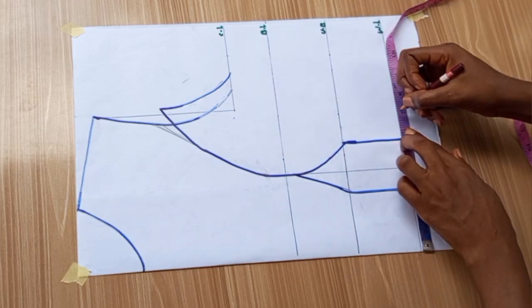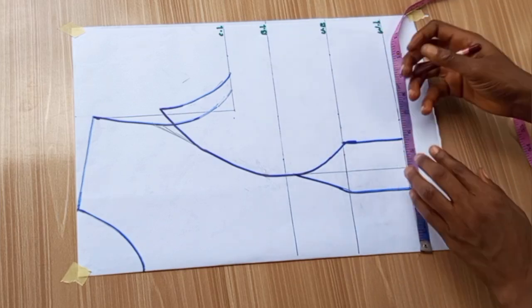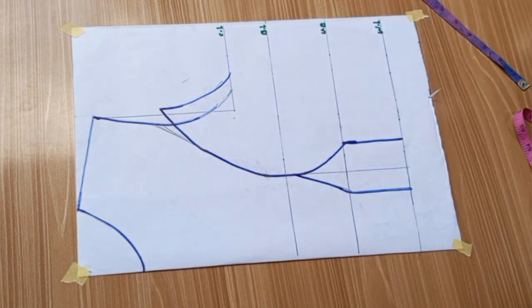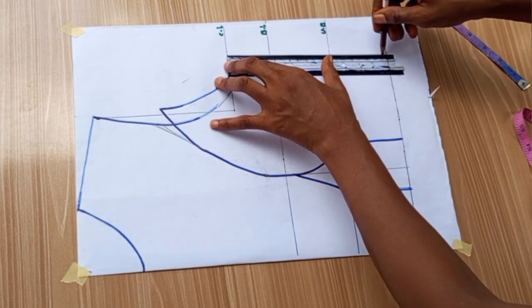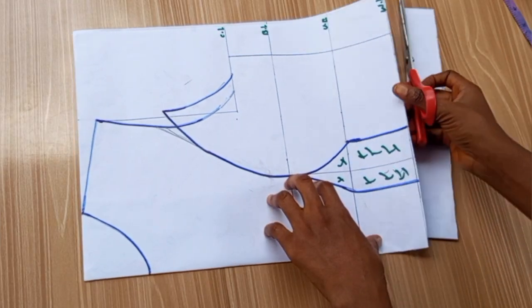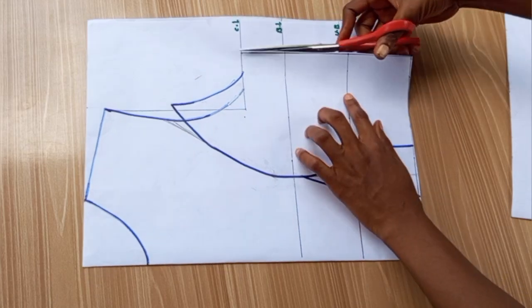I'll come to the waistline, divide my waist by 4, and mark it right on the waistline. The 2.5 inches for that intake, I'll replace it. Then add 1 inch for seam allowance. Then I'll go ahead and connect all these lines together. So this is the place we are going to cut. So go ahead and cut it now so that we can work on the back pattern.